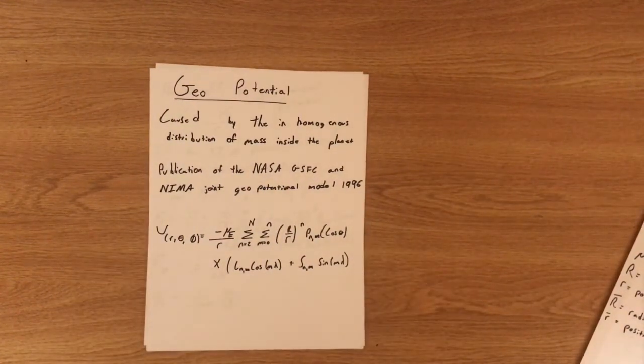Another effect that has to be taken into account is the geopotential. Geopotential has to be taken into effect because the Earth has an inhomogeneous distribution of mass, meaning that the Earth doesn't have a constant gravity over the whole surface. Due to the inhomogeneous nature of the Earth, the gravitational force is different at different parts of the Earth due to the densities of material underneath the surface.